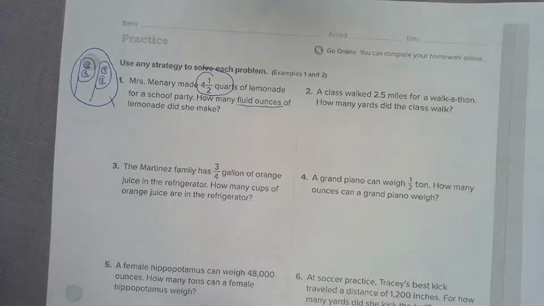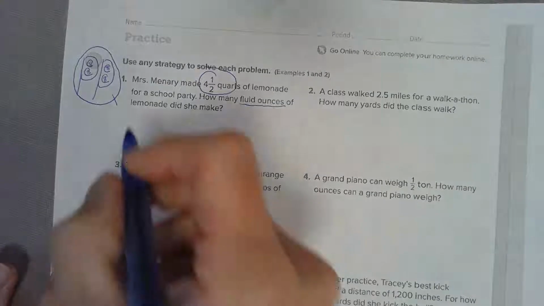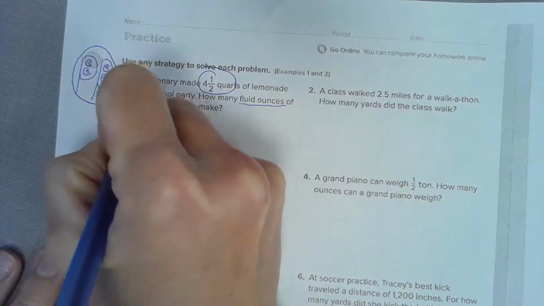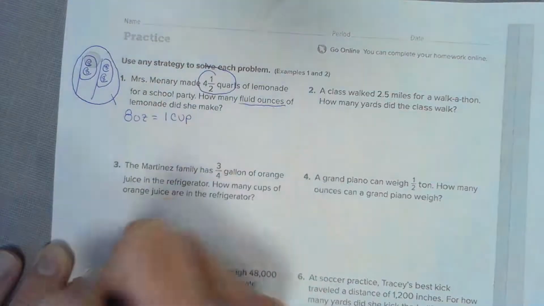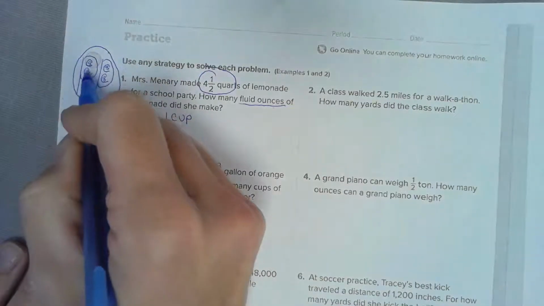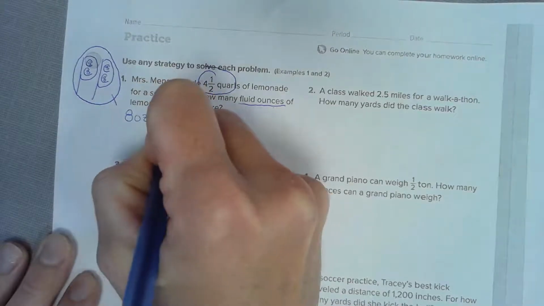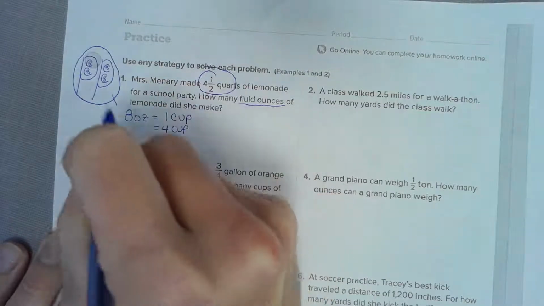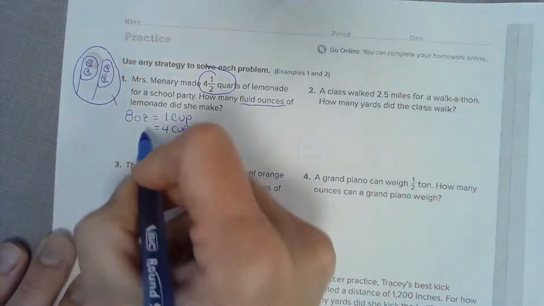Let's use our chart. We know there's 8 ounces in 1 cup. I can see it in my picture. I know that there are 4 cups in this quart. That is 8, 16, 24, 32 ounces.